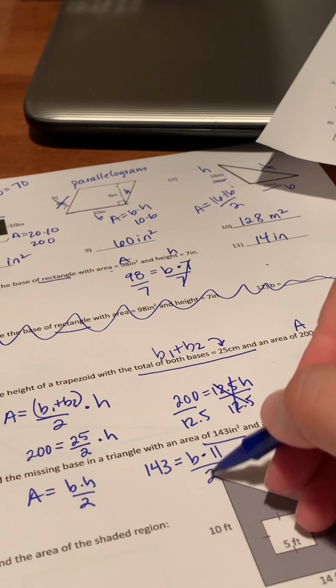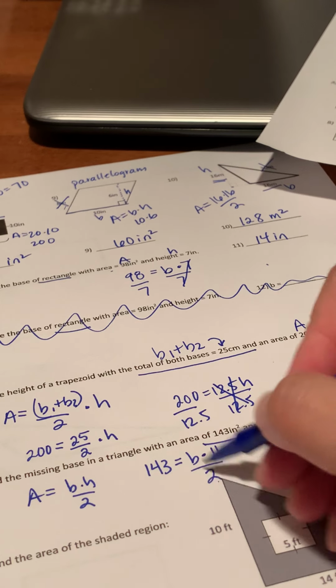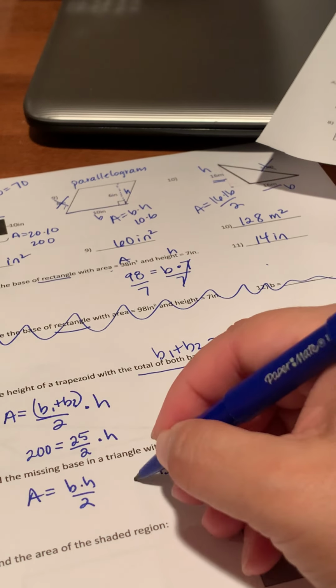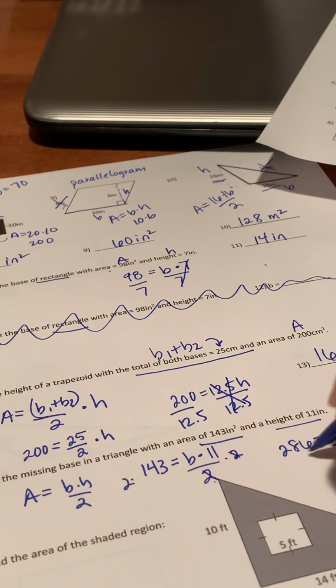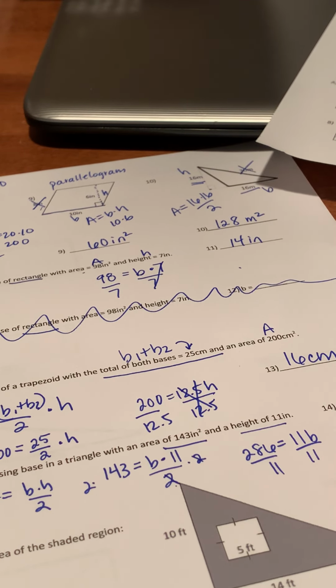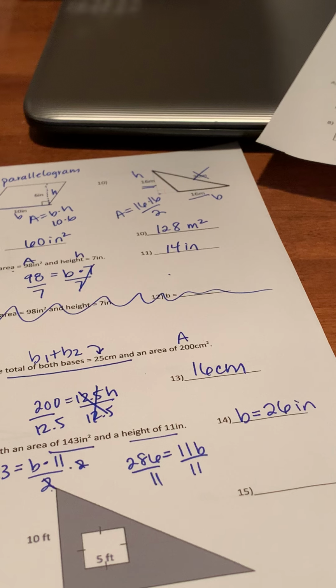You can divide those numbers out if you want, or you can just multiply the 2 to both sides, that's fine. 286 is 11 times the b. The base comes out to be, I was thinking it was a decimal, but it's not, 26 inches. So when you're finding one dimension, it's just the plain label.